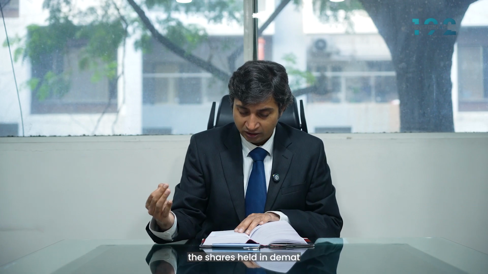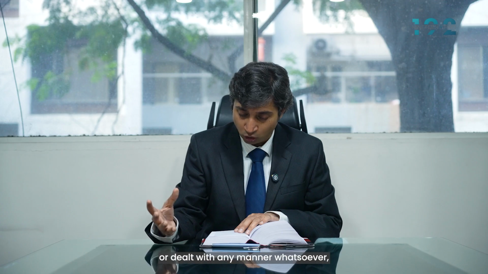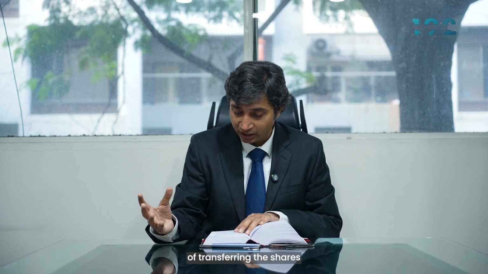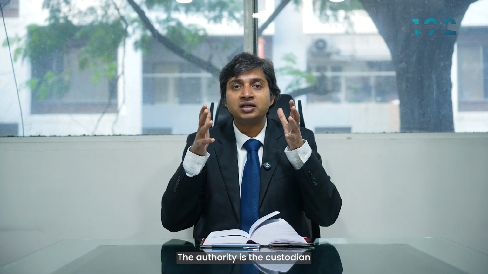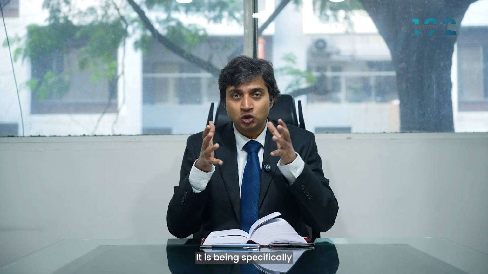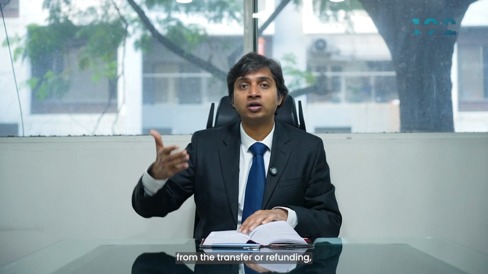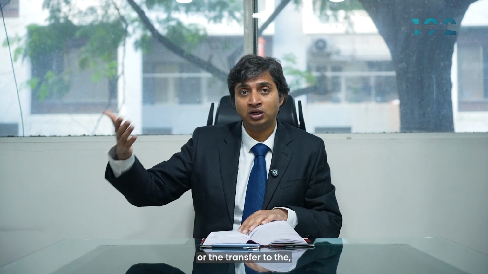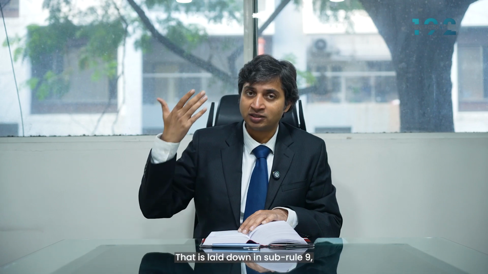Sub-rule 9. The shares held in the demat account shall not be transferred or dealt with in any manner whatsoever, except for the purposes of transferring the shares back to the claimant as and when he approaches the authority, or in accordance with sub-rule 10, 11 and 11A. The authority is the custodian of the shares. It is specifically and expressly restrained from transferring those shares apart from refunding or transferring them to the rightful claimant who is reclaiming them. That is laid down in sub-rule 9.